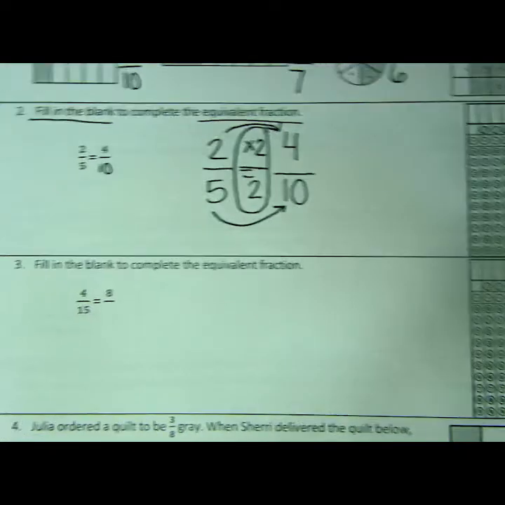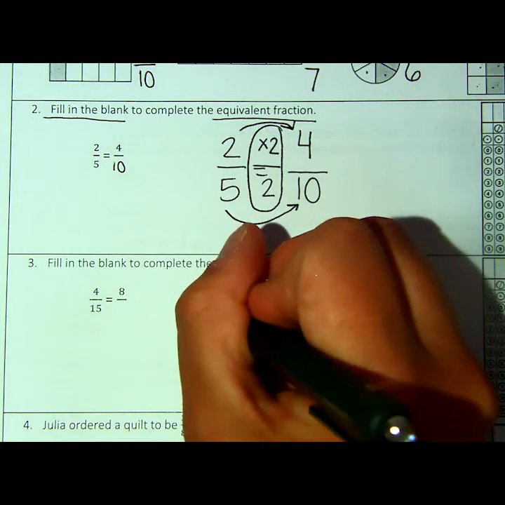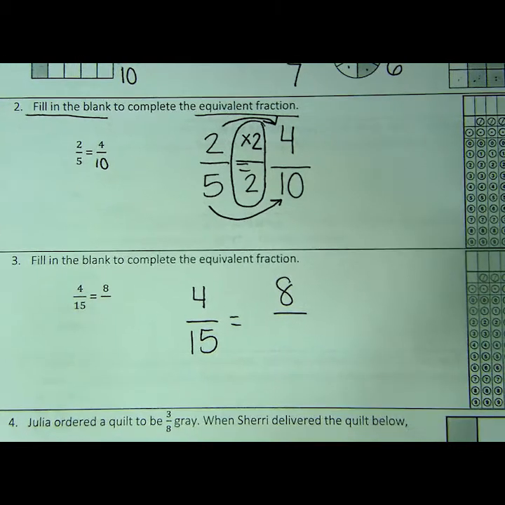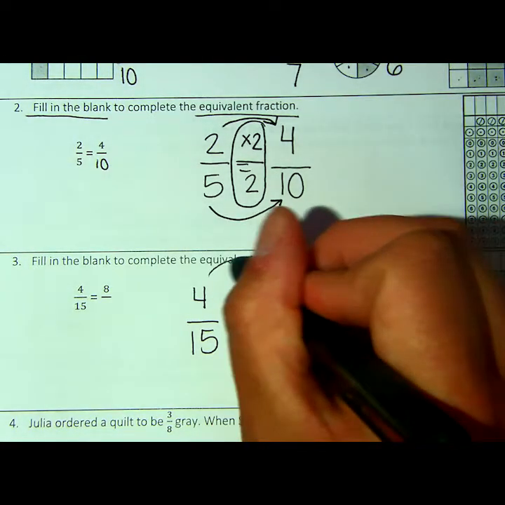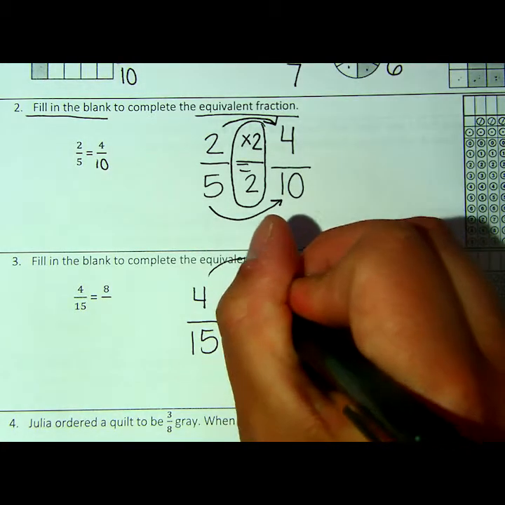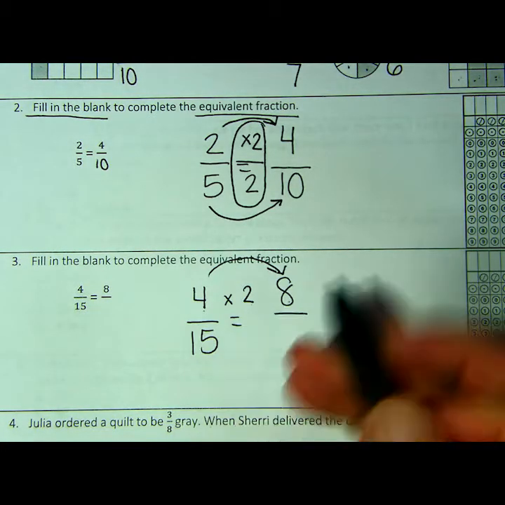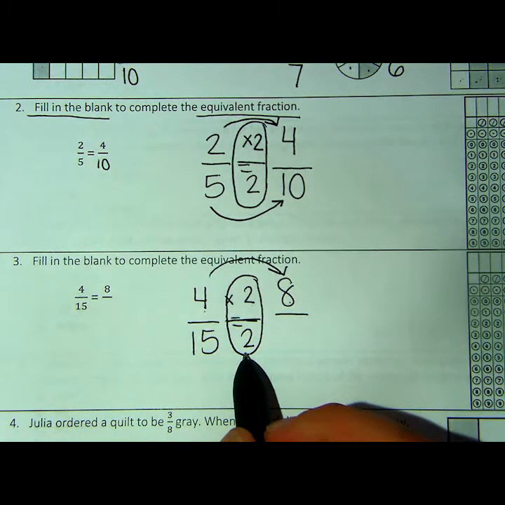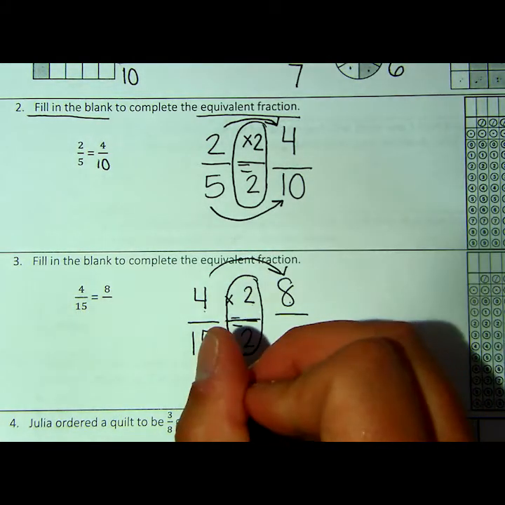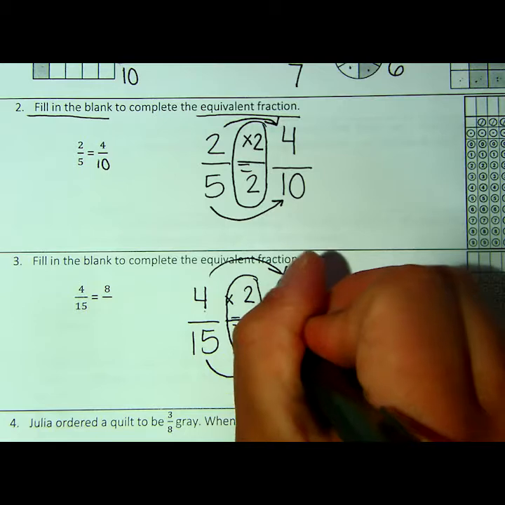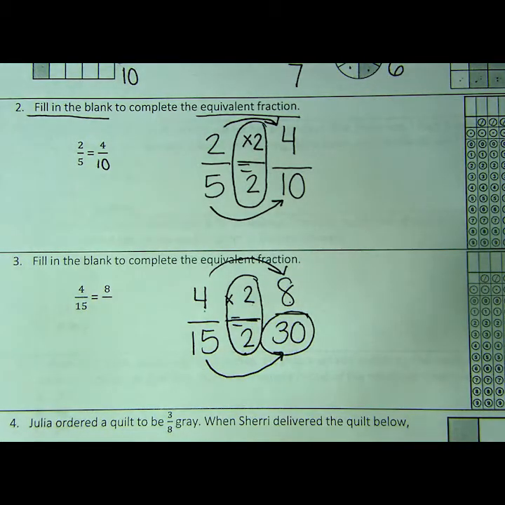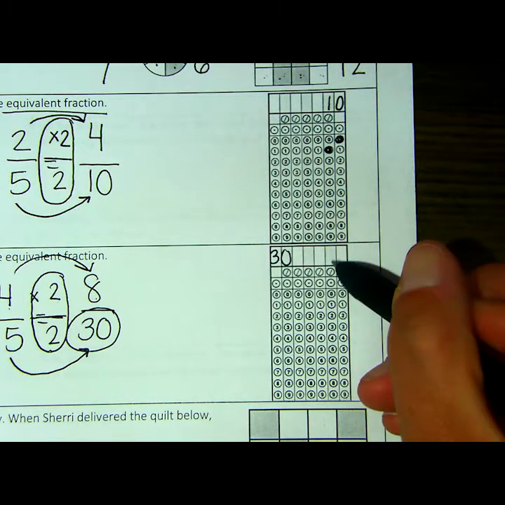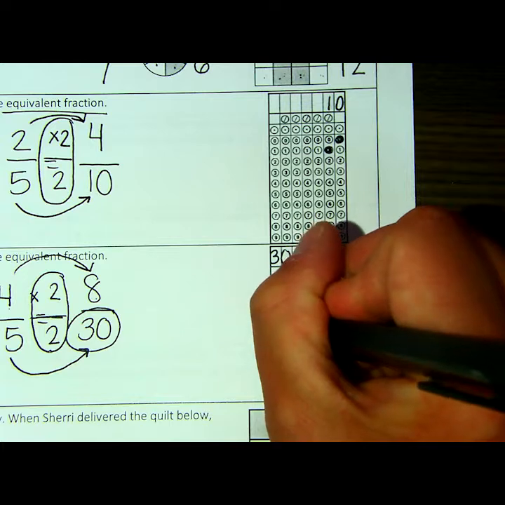Question number 3. Another fill in the blank. Let me rewrite this so it's easier for you guys to see it. Divided by what? Ooh, all right. So again, thinking about that relationship from 4 to 8, it looks like they've doubled it, because we know in our brains that 4 times 2 is equal to 8. So what they've done is they've multiplied by this fraction equivalent to 1, 2 halves. Same thing they did up here. So 15 multiplied by 2 would give me a denominator of 30. So my answer is 30. And again, we can start right here, or we can write it here at the end. This time I'll go ahead and bubble in 30.